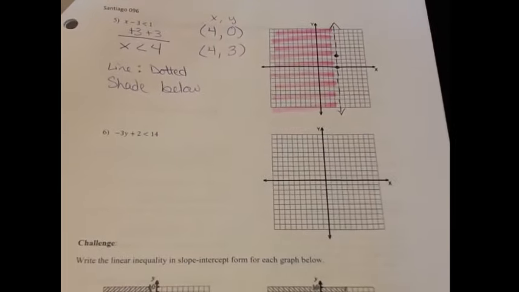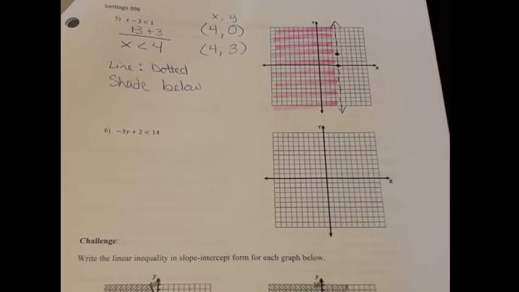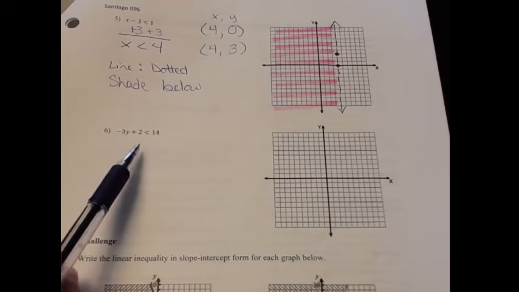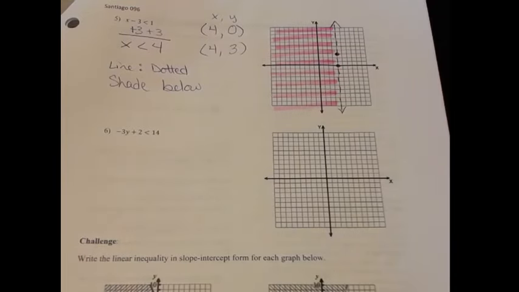Do the same thing for number 6. This time I'm only going to give you 30 seconds. Number 6 reads, -3y plus 2 is less than 14. 30 seconds starting now. You've got this.